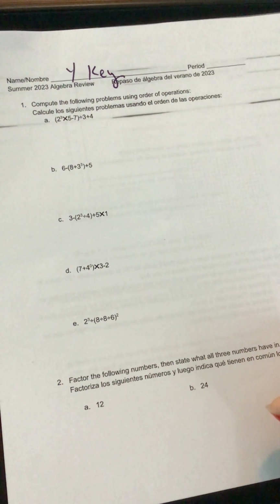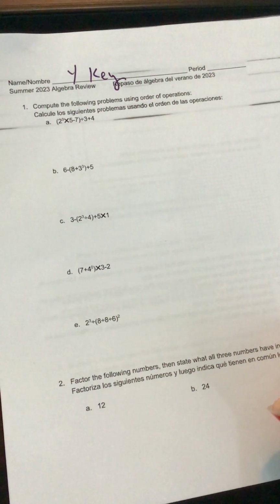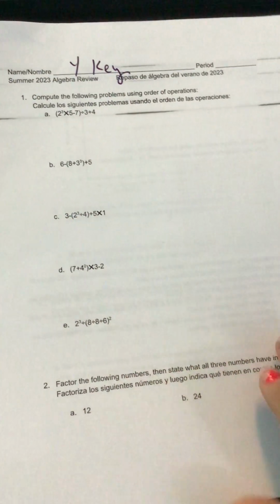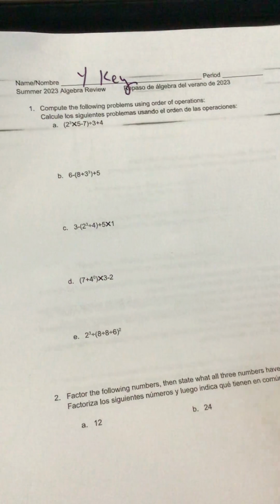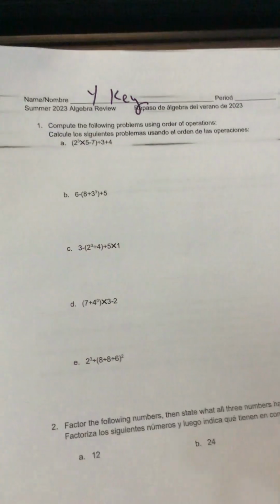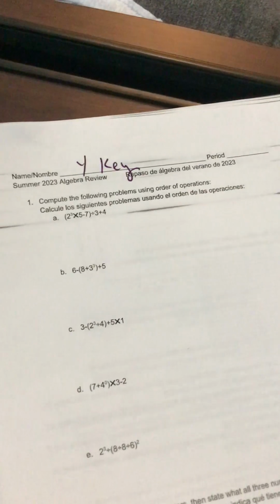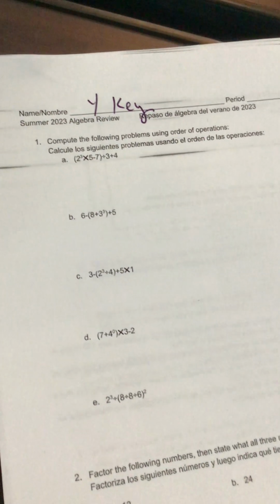This is the review for the algebra final. So I will be going over all of the answers in order. This is 6 pages, so it will take a while. All right, so our first set of problems that we're going over is order of operations.